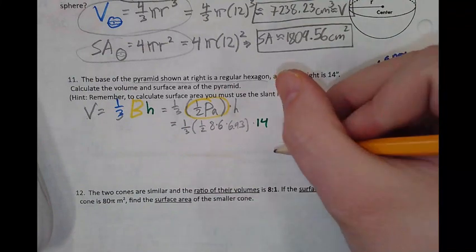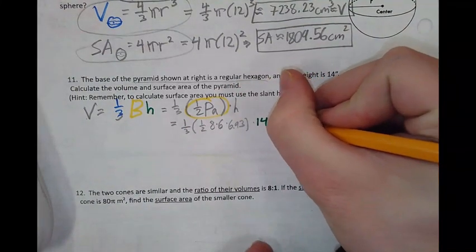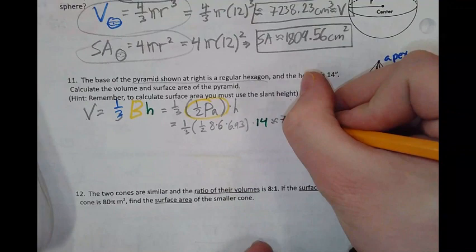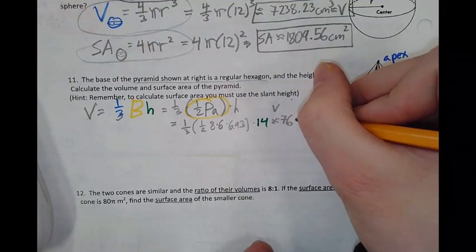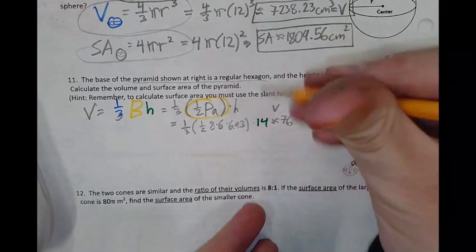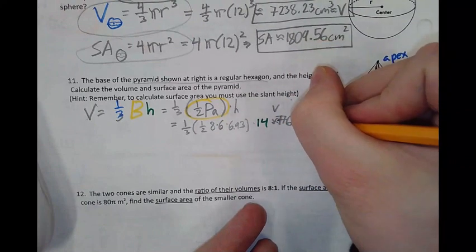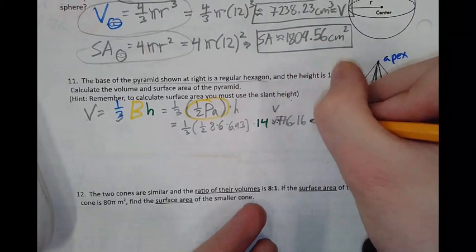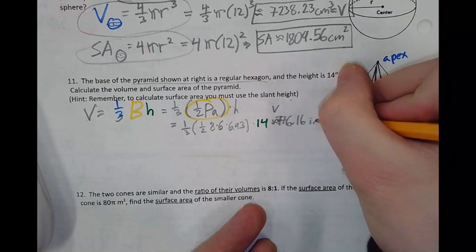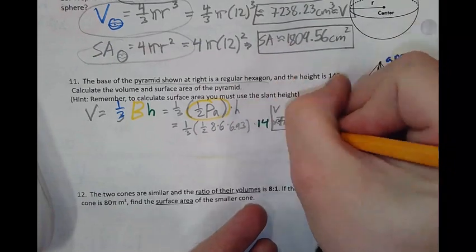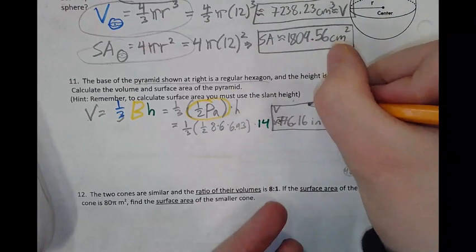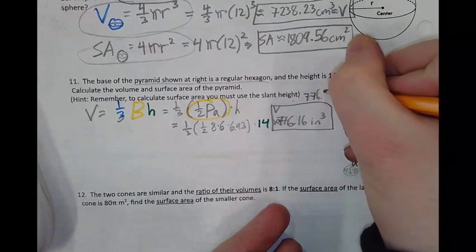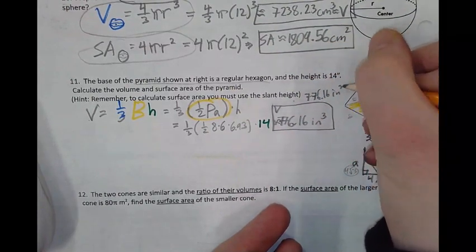It's approximately 776.1599. So the volume here would be 776.16 about, and that's inches cubed. I can write that again, 776.16 inches cubed.